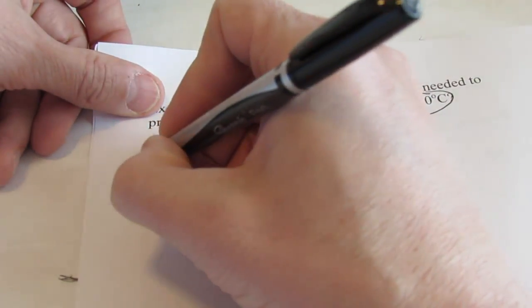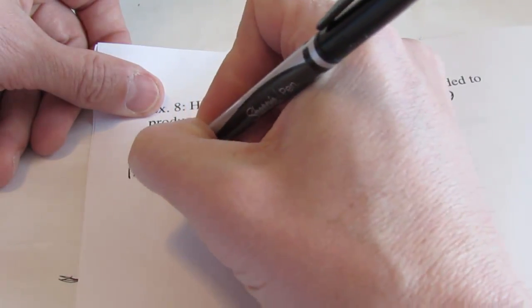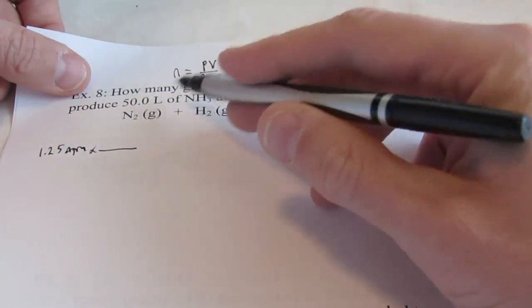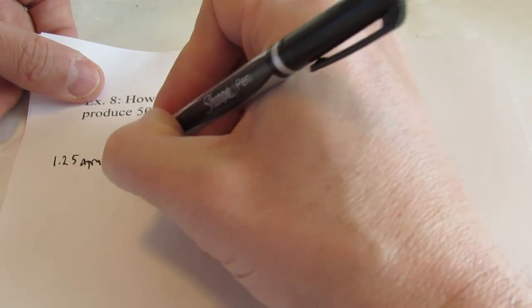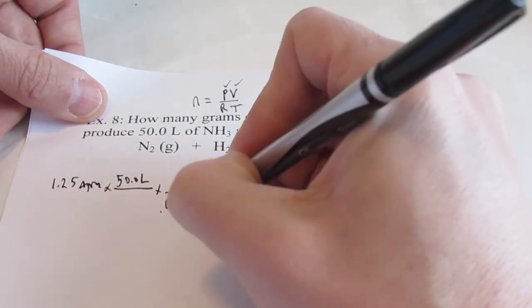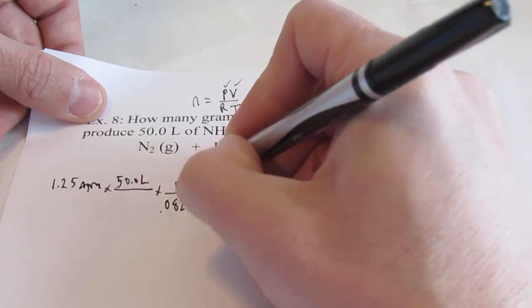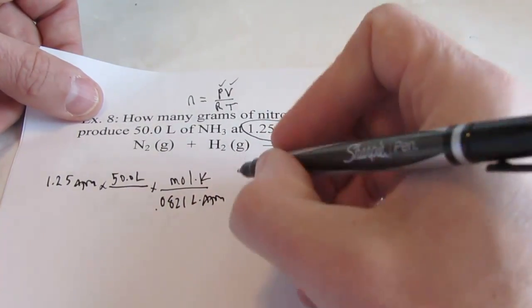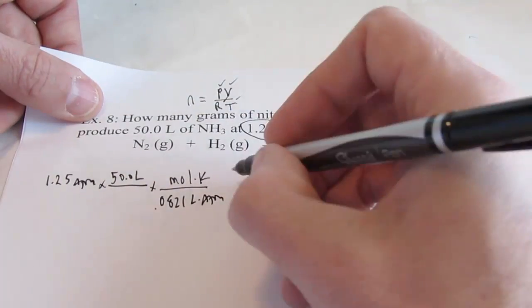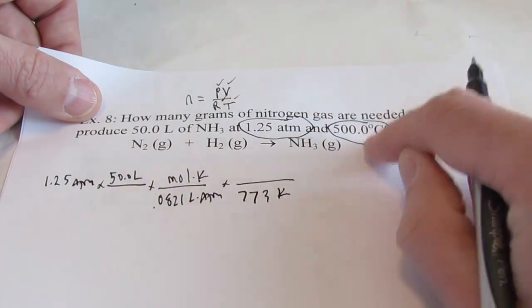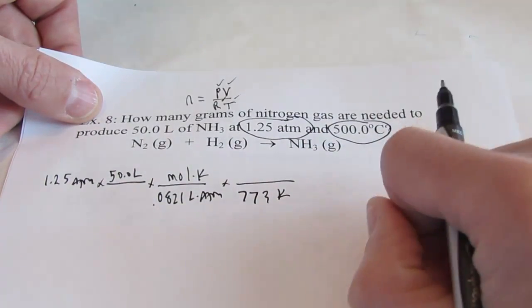P is 1.25 ATM. And my volume is 50.0 liters. So I've got P and V. I'm going to divide by R, 0.0821 liter atmospheres per mole Kelvin. Since we're dividing by R, the mole Kelvin pops up on top. And let's see, we're going to divide by the Kelvin temperature, which would be 773 Kelvin, not 500 Celsius. We've got to pop that into Kelvin.